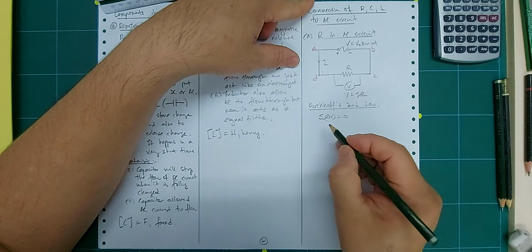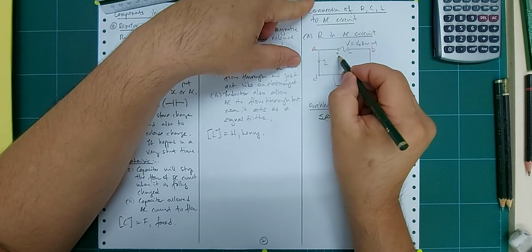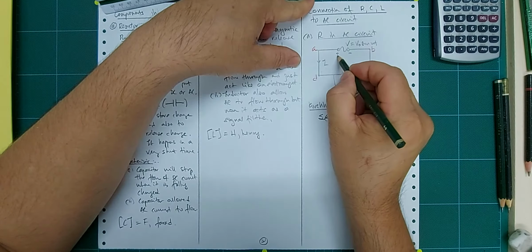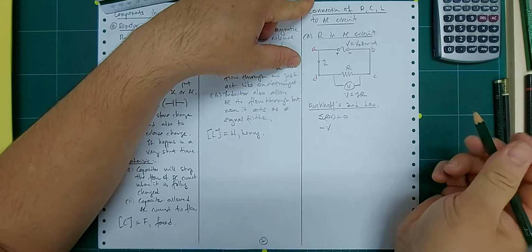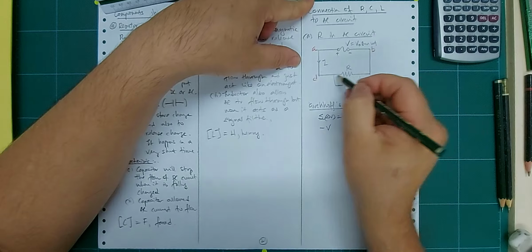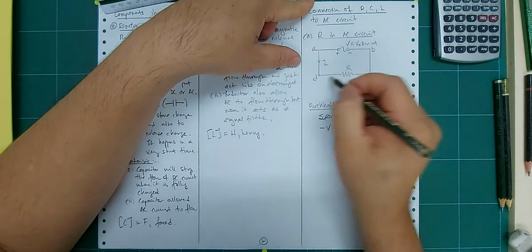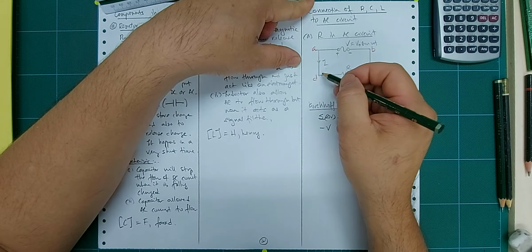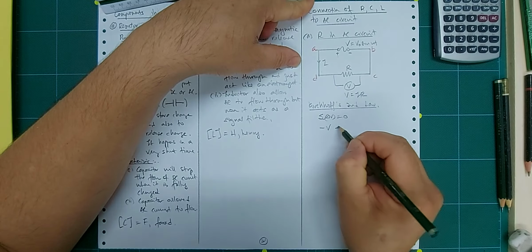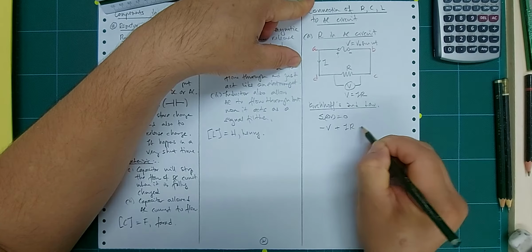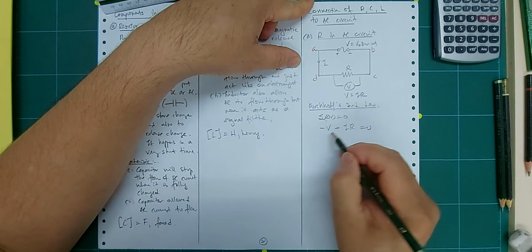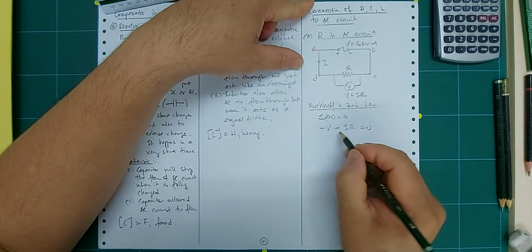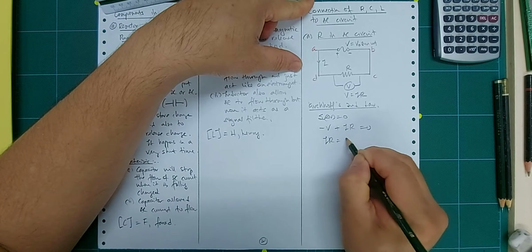Now AB, because you hit the positive terminal, you lost kinetic energy. So that's why you have negative V. And then by the time you come here, the current goes in this direction, you move through in that direction. It's just like you're climbing a mountain, so you do positive work done, IR. And because there are only 2 components, 1, 2, it is equal to 0. So that means your IR is equal to V.